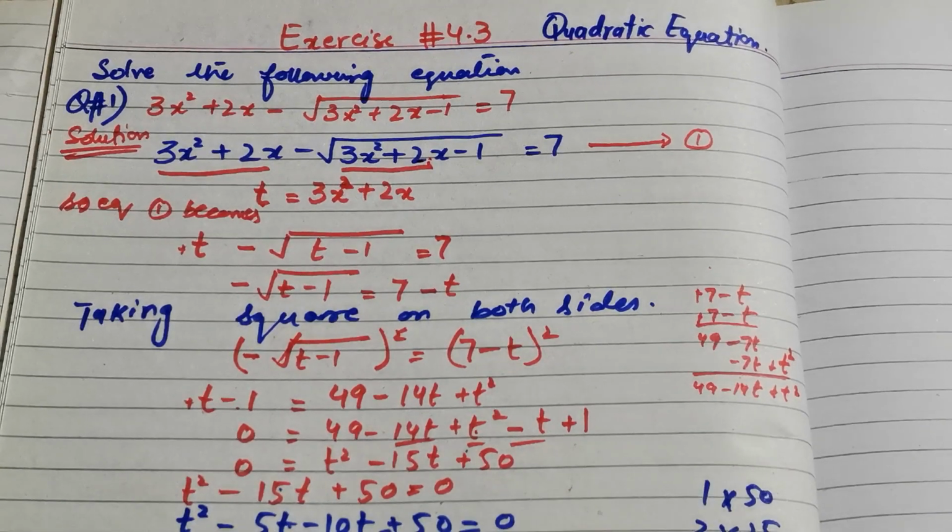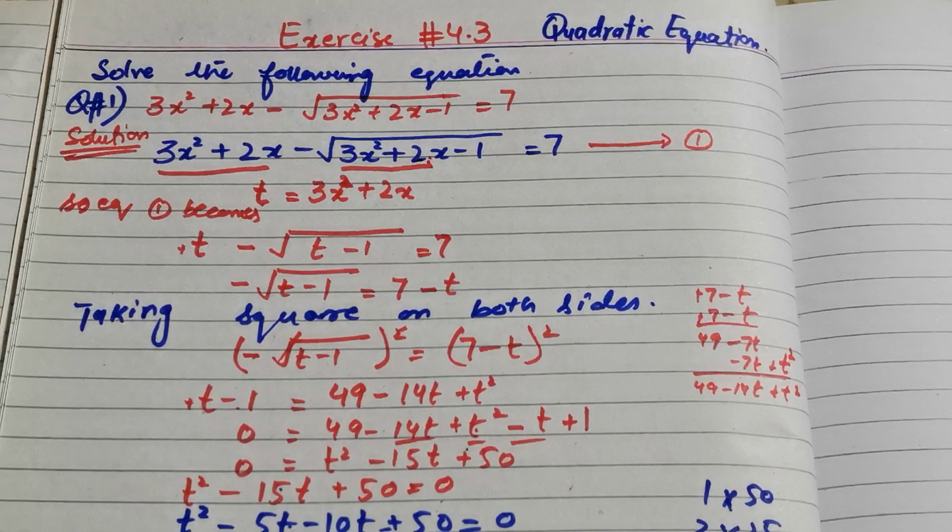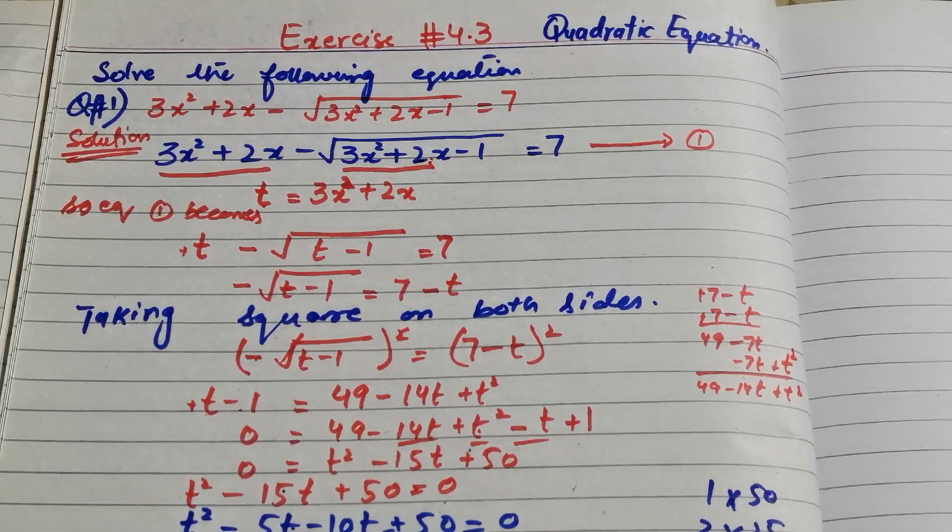Today I'm going to teach you exercise number 4.3, quadratic equation. Solve the following equation: 3x² + 2x − √(3x² + 2x − 1) = 7. Now we can see that this equation is very complicated.